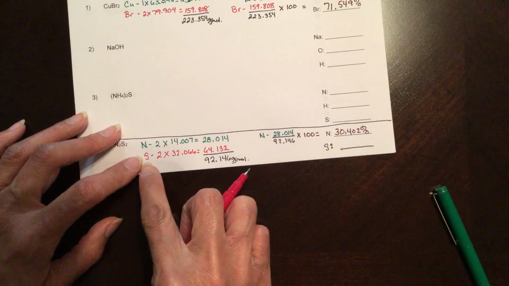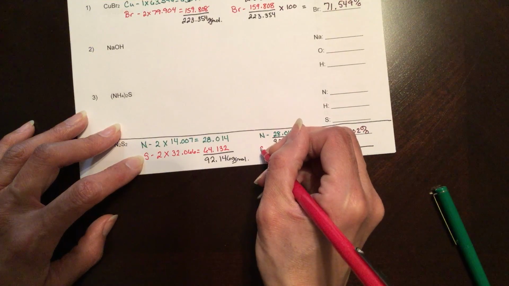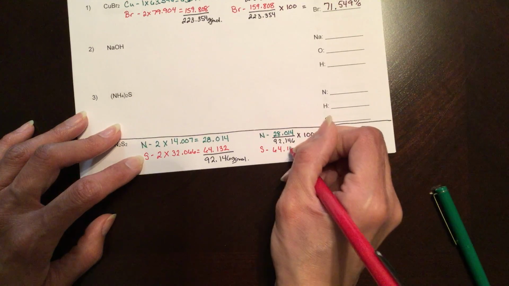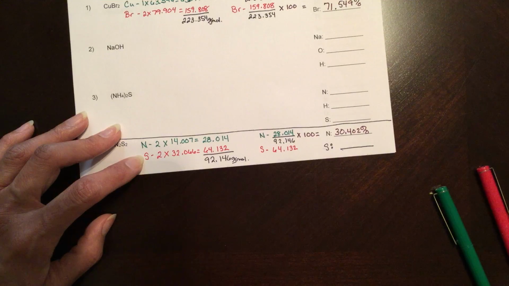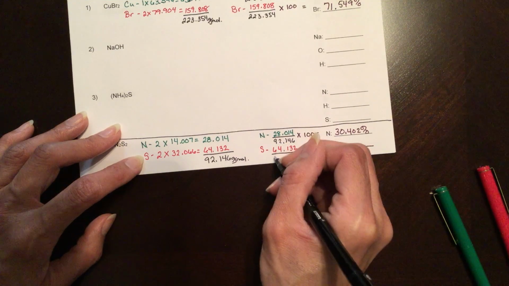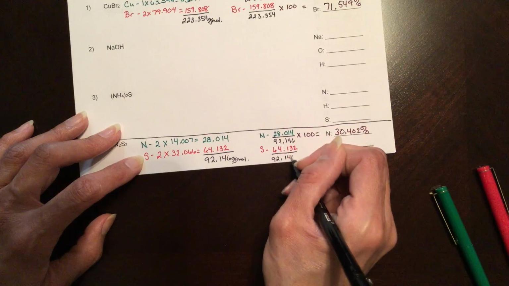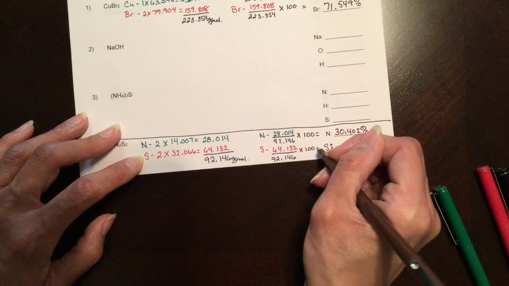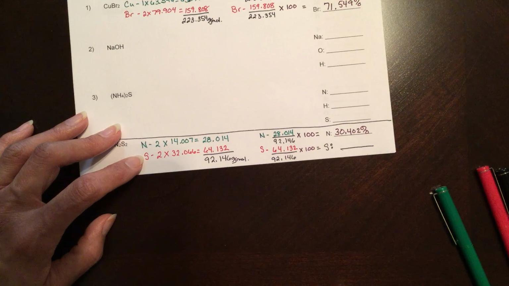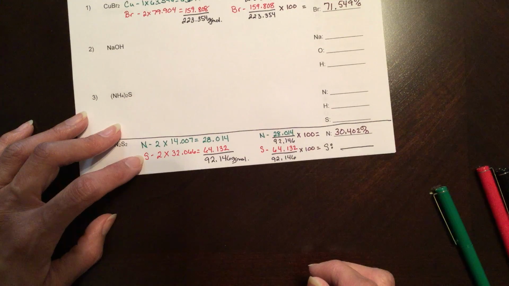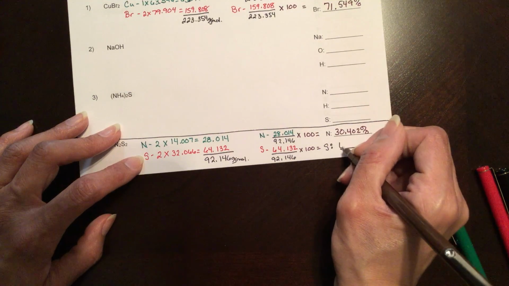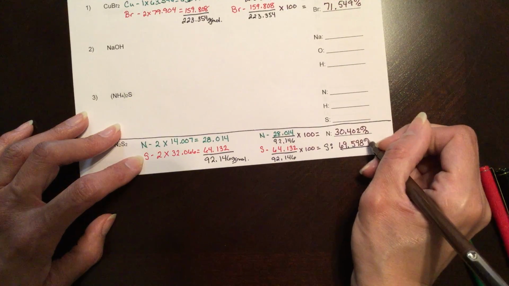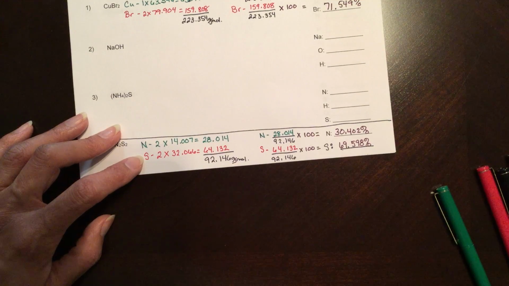All right. I do sulfur the same way. The part of sulfur is 64.132 divided by the total, which was 92.146, times 100. And that comes out to 69.598%. Okay?